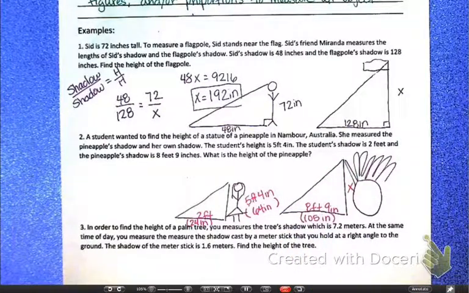Okay. Now that everything is in the same unit, we can set up our proportion. So I want you to take a second and set up your proportion. Height to height, shadow to shadow, or shadow to shadow, height to height.